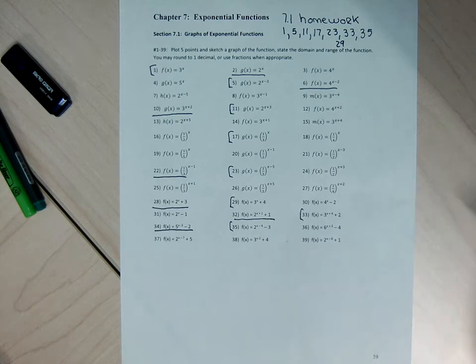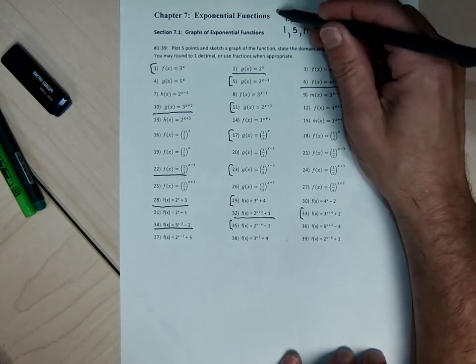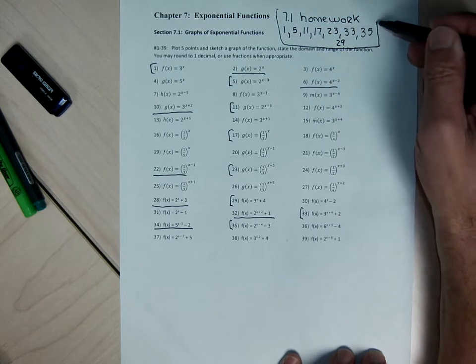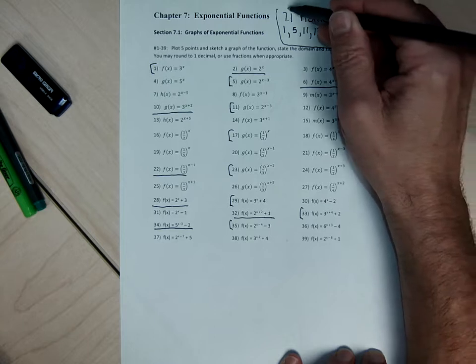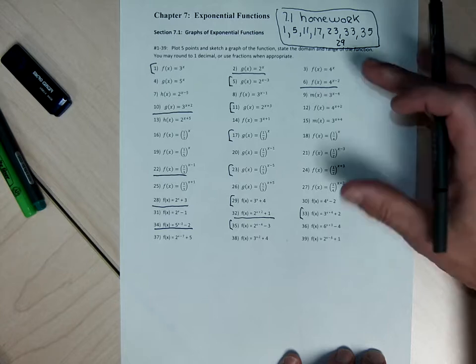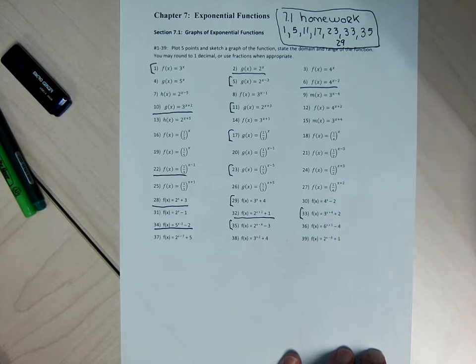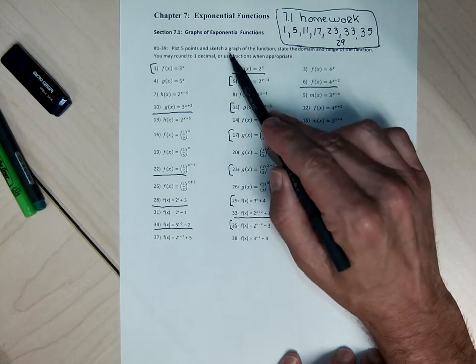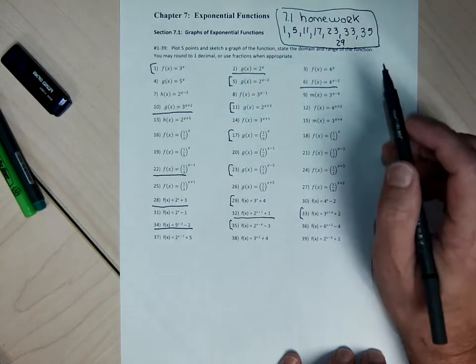We're going to do a real limited number of these problems, and this is the homework that you're going to be asked to do for section 7.1. So what's that? 1, 2, 3, 4. It's 8 problems. And in each of the problems in this section, we're supposed to do a few things. First, we're going to plot 5 points. We're going to sketch a graph. We're going to find the domain and the range of the function.